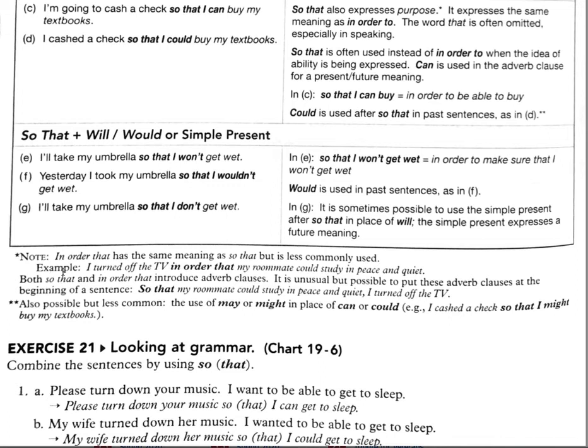Note, in order that has the same meaning as so that, but is less commonly used. Example, I turned off the TV in order that my roommate could study in peace and quiet. Both so that and in order that introduce adverb clauses. It is unusual but possible to put these adverb clauses at the beginning of the sentence. So that my roommate could study in peace and quiet, I turned off the TV. Or, in order that my roommate could study in peace and quiet, I turned off the TV.